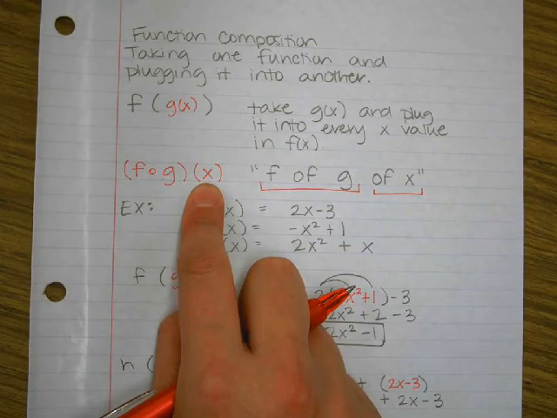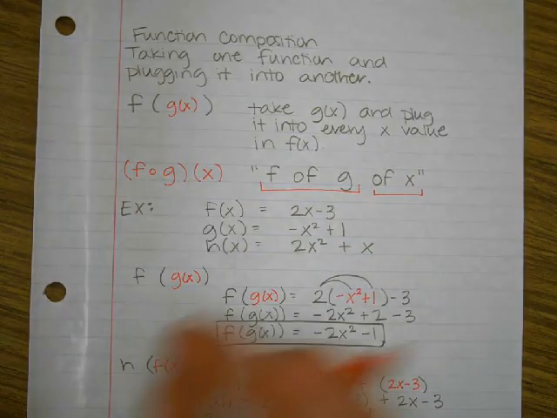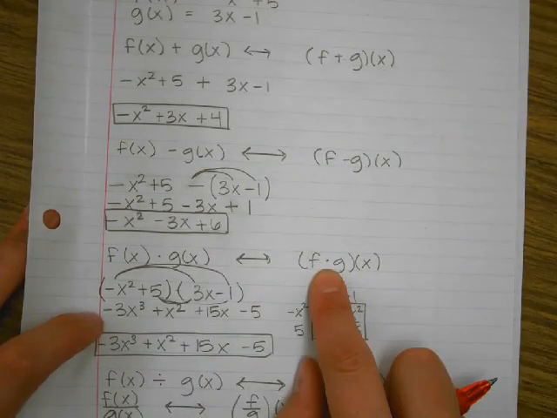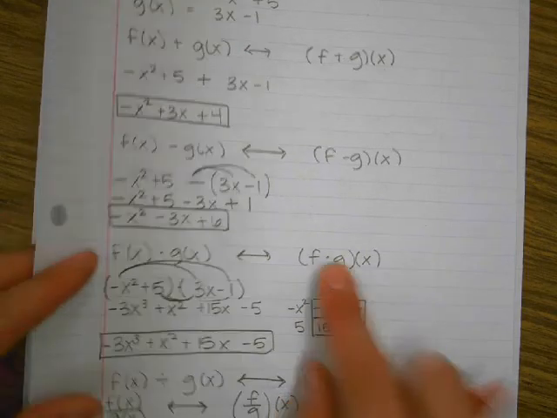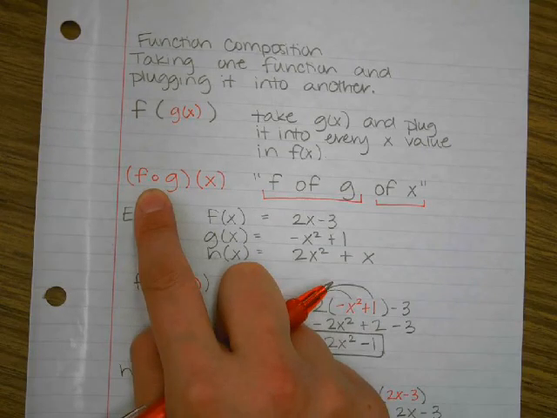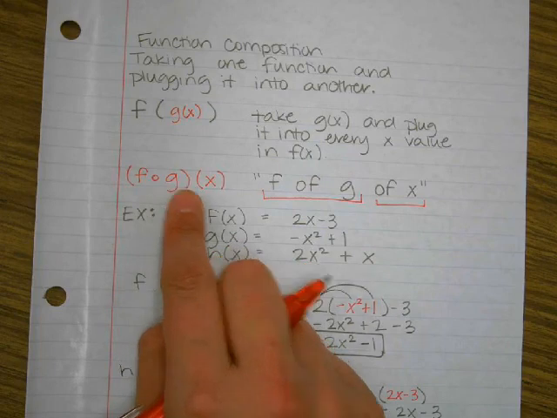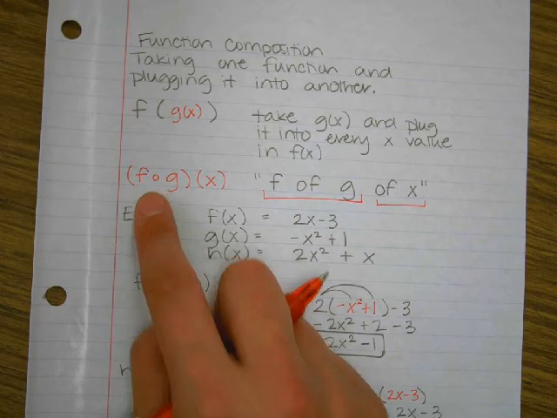And you'll notice the primary difference between this right here and multiplication is that when you do multiplication, there's a little tiny dot and it's black, it's filled in. Here, you're going to see a circle. It's a small circle, and it stands for the word of. So f of g of x. And sometimes people will even go so far as to say this is fog. So just be careful of that.